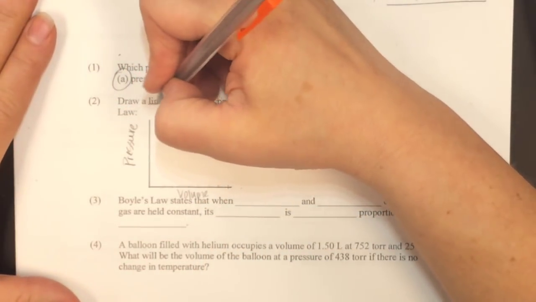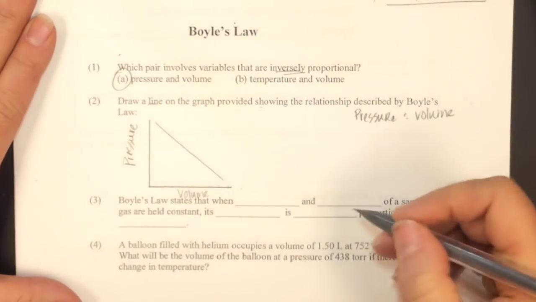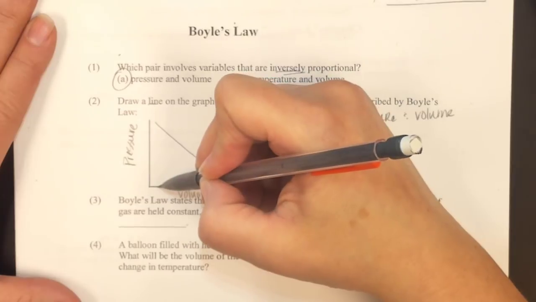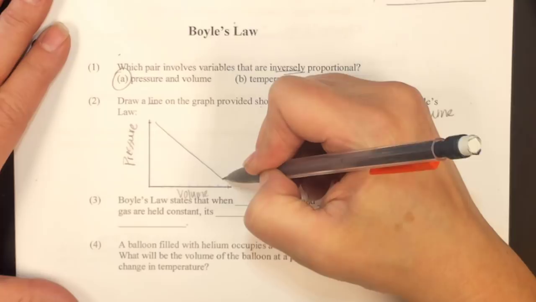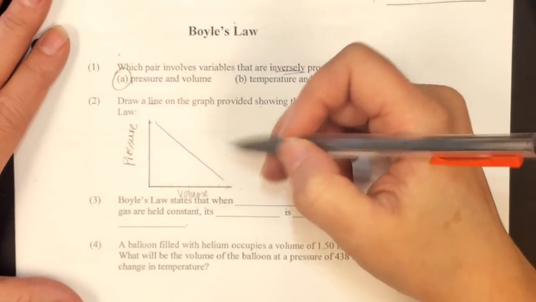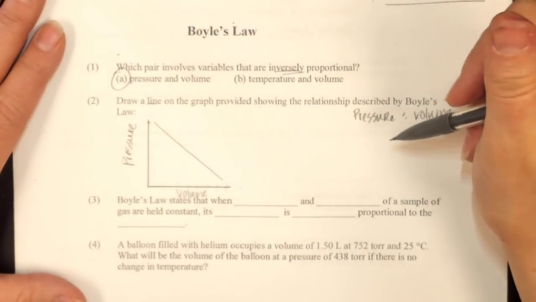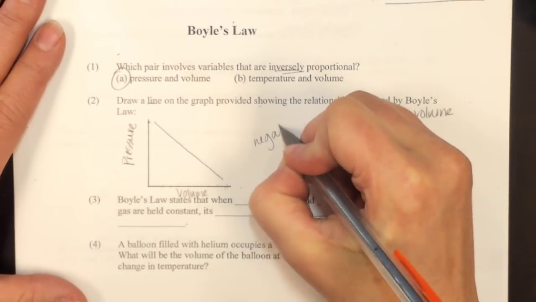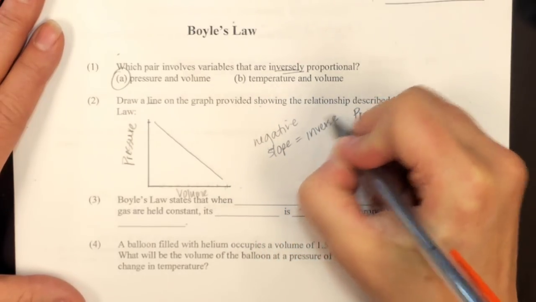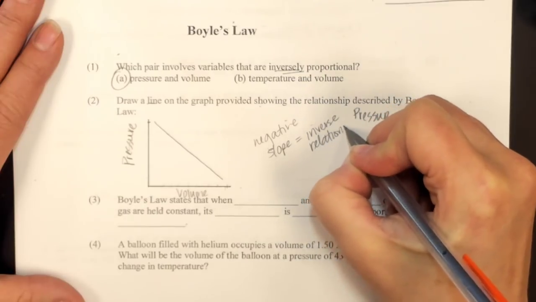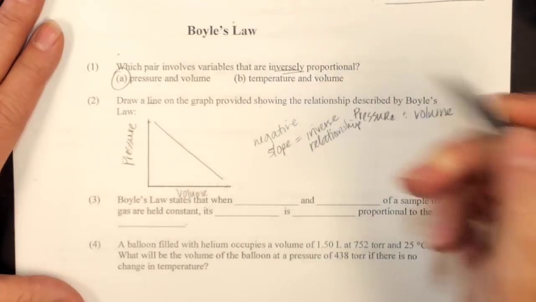So if I draw a line on the graph showing this relationship, it would look like this. I have high pressure at small volumes, and low pressure at large volumes. They are oppositely related, which is why it is decreasing. Negative slope means inverse relationship. As one increased, the other decreased.